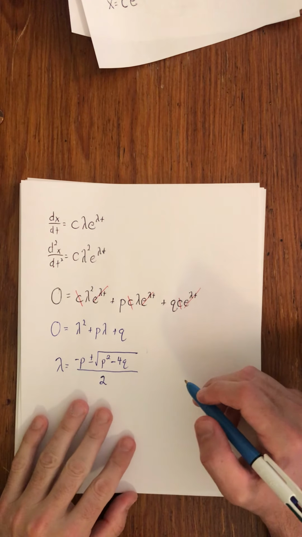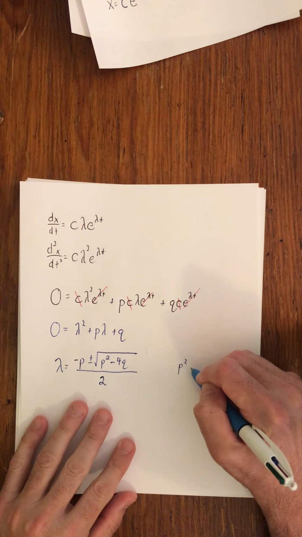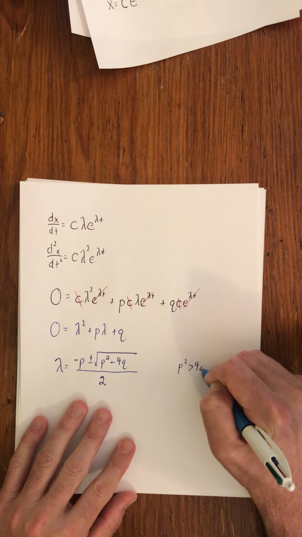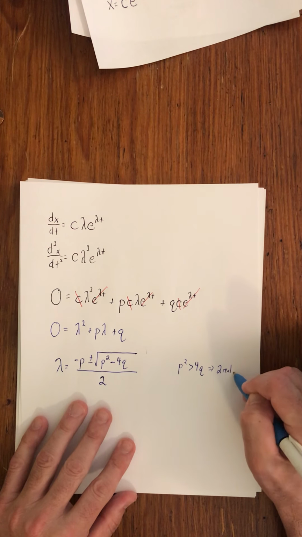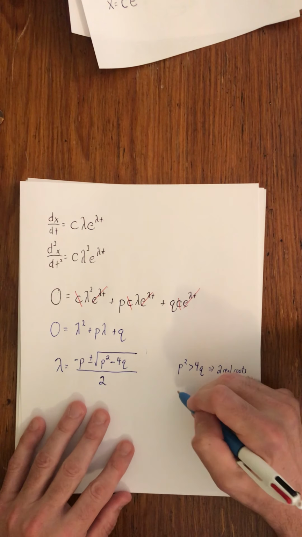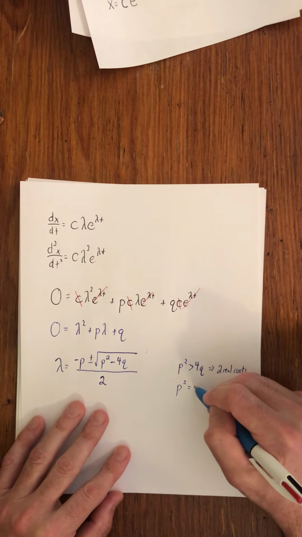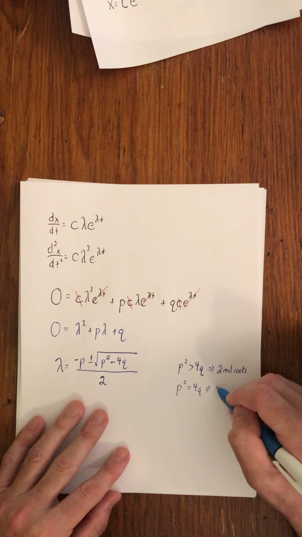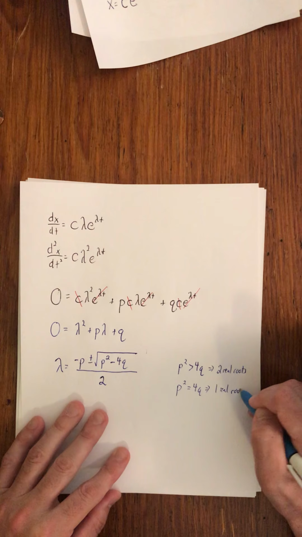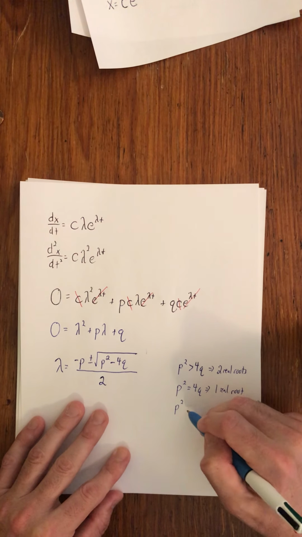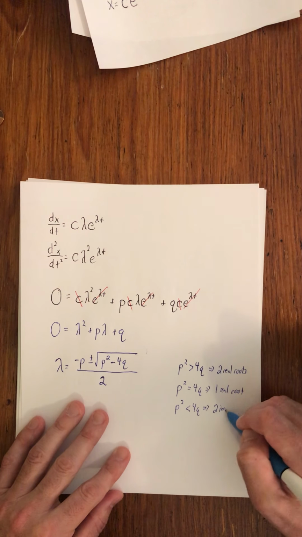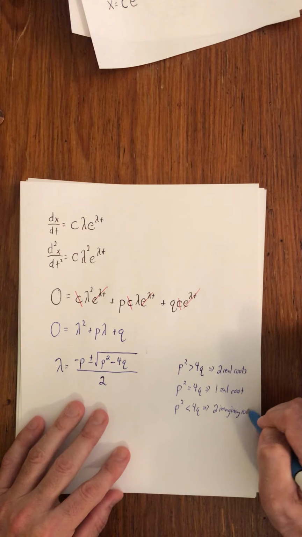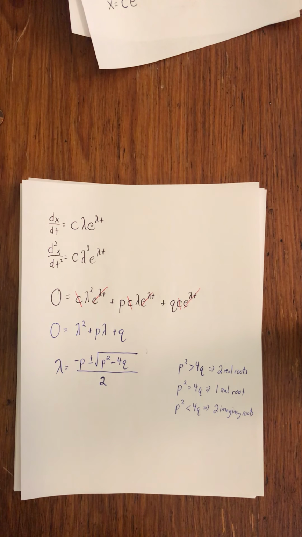If p squared is greater than 4q, I'm going to have 2 real roots. If p squared is equal to 4q, I'm going to have 1 real root. And if p squared is less than 4q, I'm going to have 2 imaginary roots. Hopefully that gels with your understanding of what's going on.